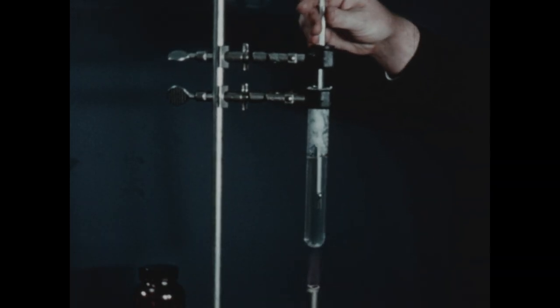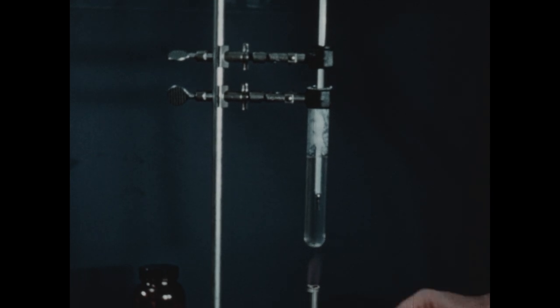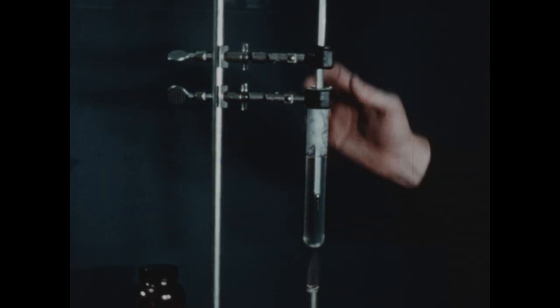And we'll replace the thermometer. We'll now continue to heat with the burner and see at what temperature the solution now boils. We're now heating the solution with the burner. The temperature of the solution was lowered by the cold urea, but it's now rising.